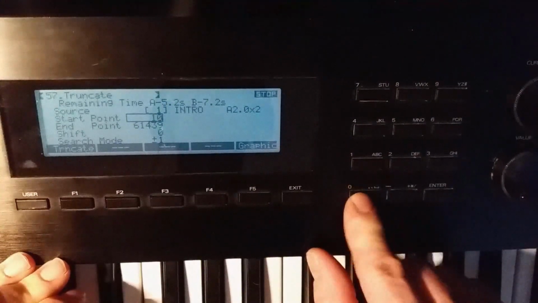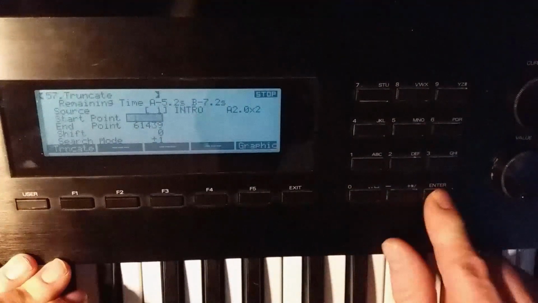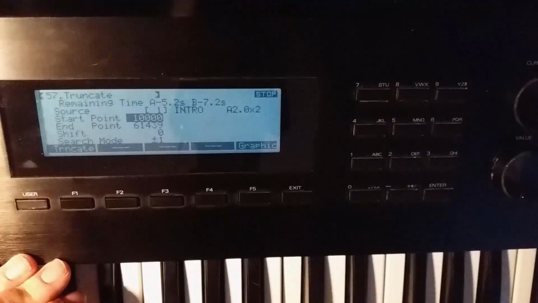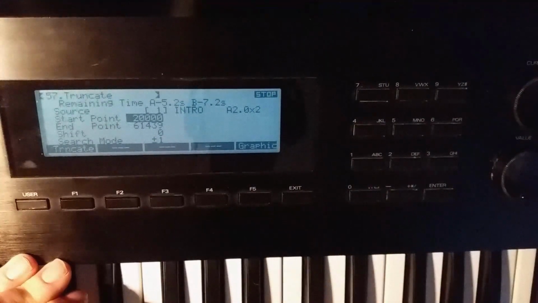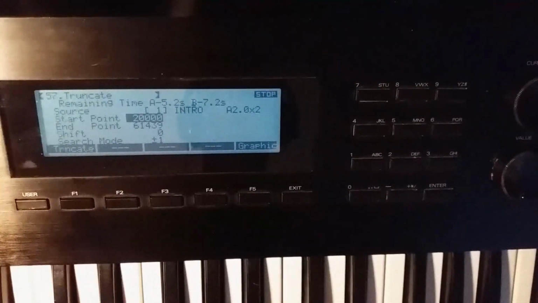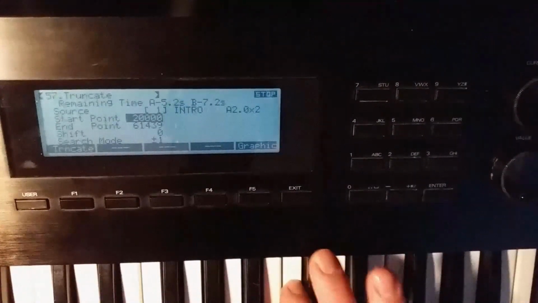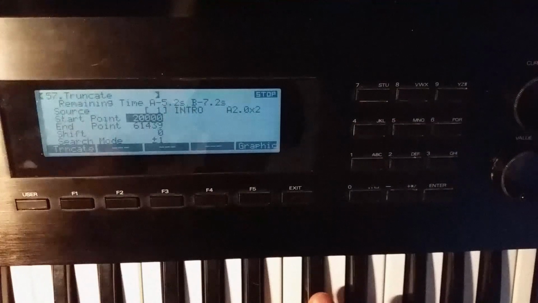So if I enter 10,000, enter that, and then as we hit the key on the keyboard, it doesn't kick in straight away. So let's go to 20,000. See, as soon as I'm hitting the key, obviously I want you to be able to see the screen rather than the keys I'm playing. Make it nice and clear.